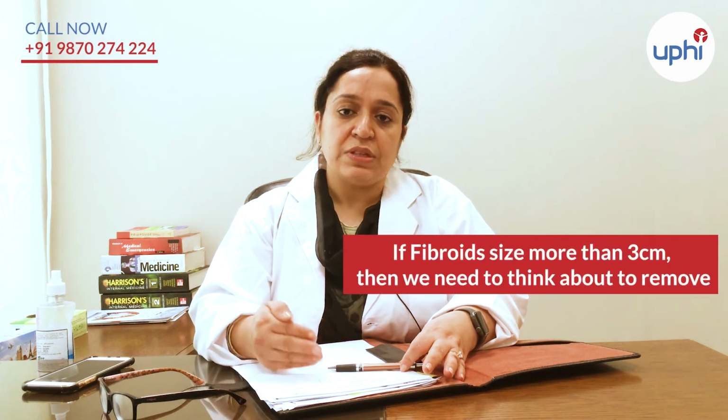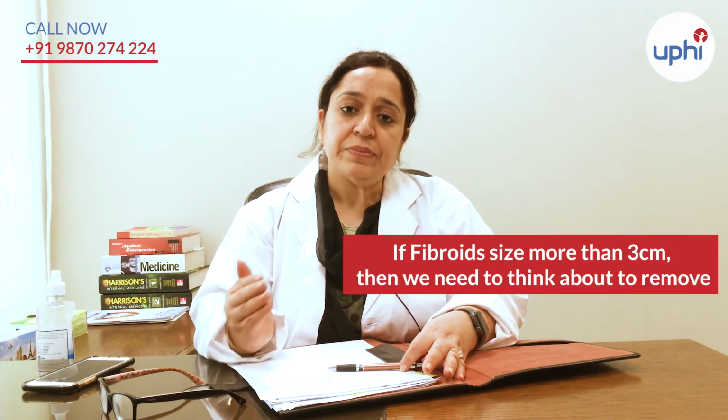So how do we decide which one to remove? If I just go by size, generally we say a fibroid which is bigger than 3 or 4 centimeters may need removal at some point. Having said that, there are fibroids of maybe 4 or 5 centimeters which are just sitting there and not causing any problems. So I'm not talking about the fibroids which are not causing problems. Fibroids which are causing problems can vary from 3 centimeters and more. So we should think about taking them out.